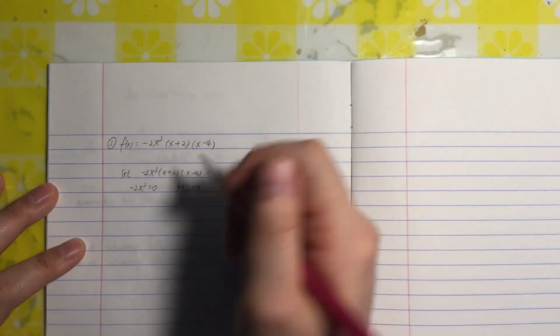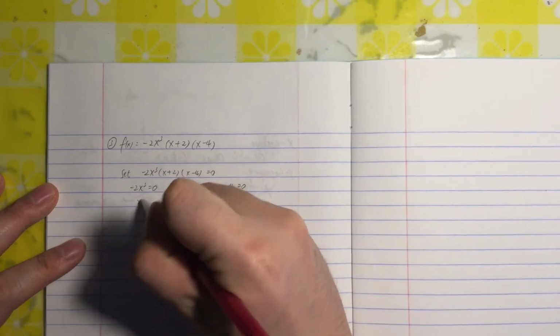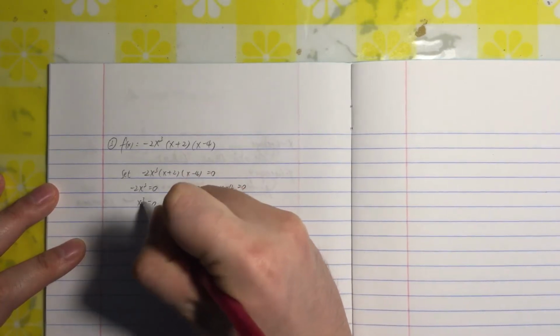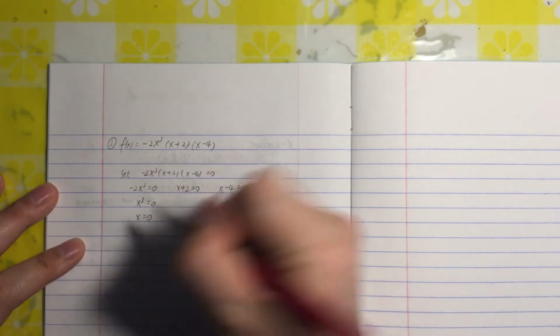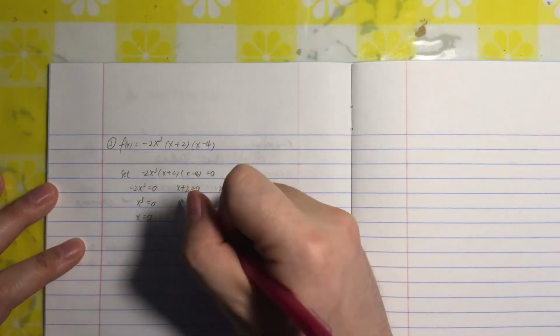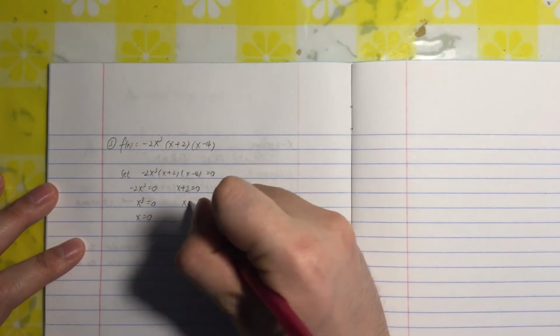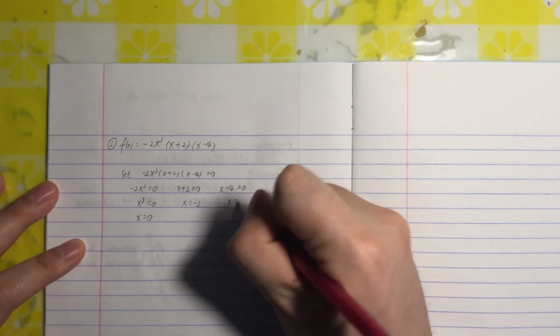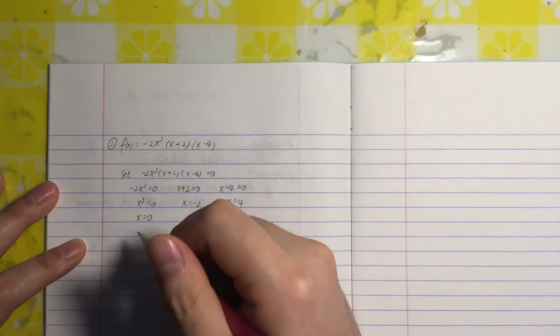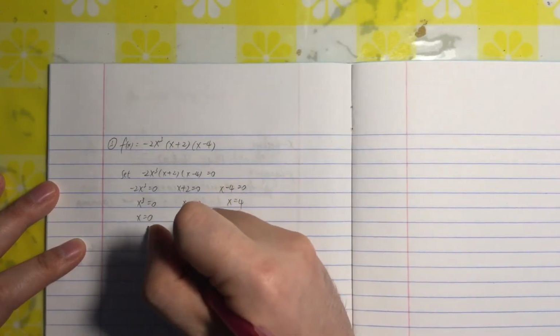In the first equation, I can divide both sides by negative 2. I get x cubed equal to 0. Then take the cube root on both sides. I get x equal to 0. In the second equation, I can subtract 2 from both sides. I get x equal to negative 2. In the third equation, I can add 4 to both sides. I get x equal to 4. This 0 has multiplicity of 3.